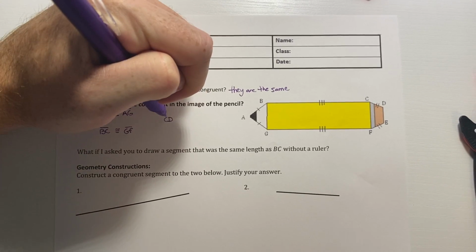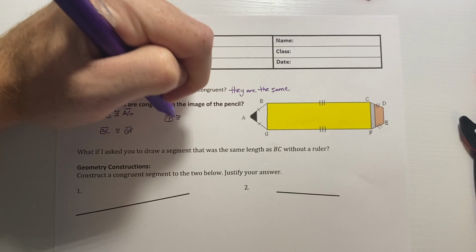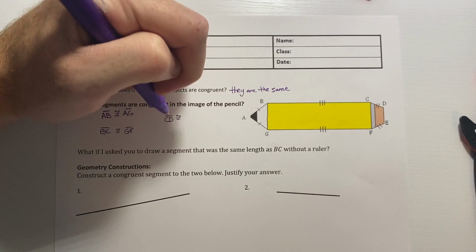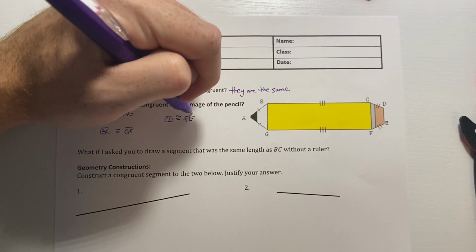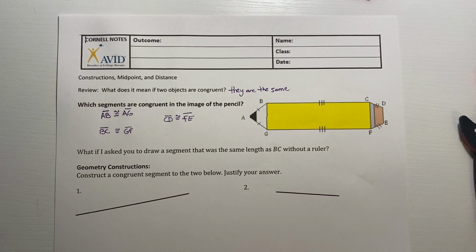So I think you guys get the picture here. Segment CD is congruent, remember equal sign with the little tilde above it, and that is congruent to segment FE. There we go. All right, next one.